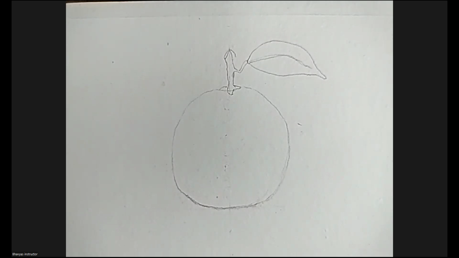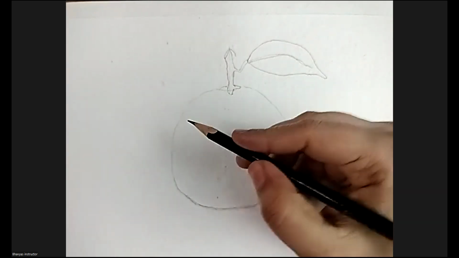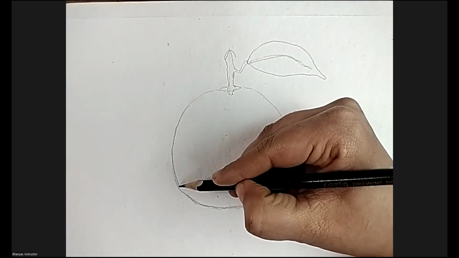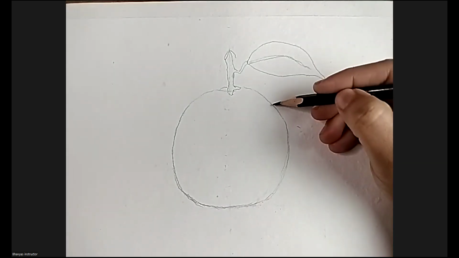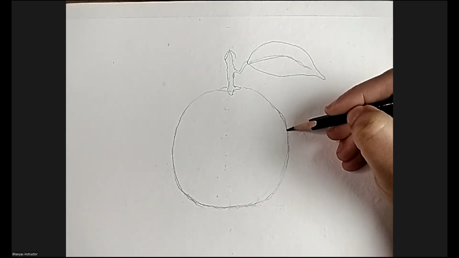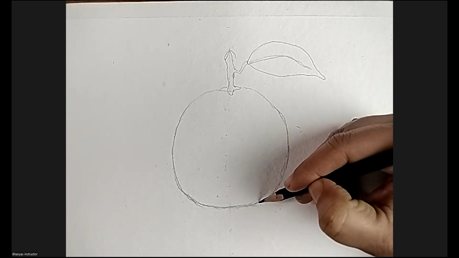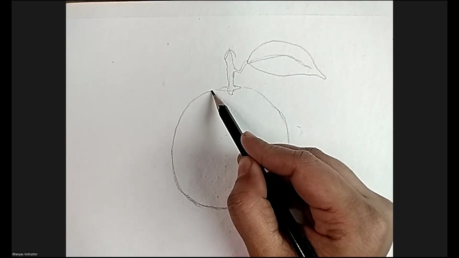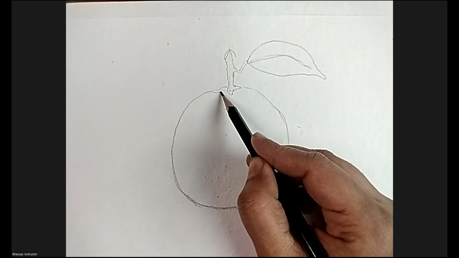Now we are done with the form. We haven't got any shape yet. We need to develop it into a shape. So to get that shape, we just make some curves like this.